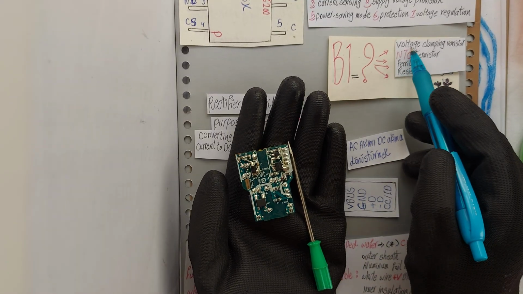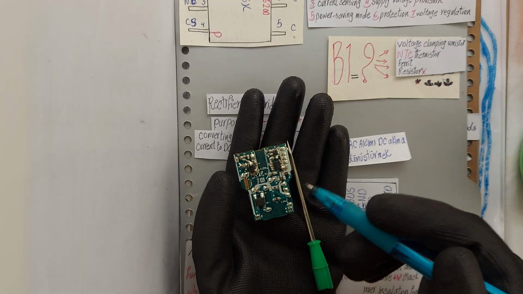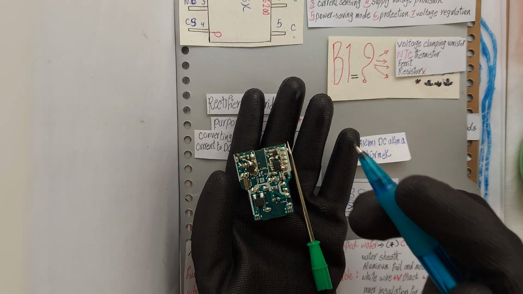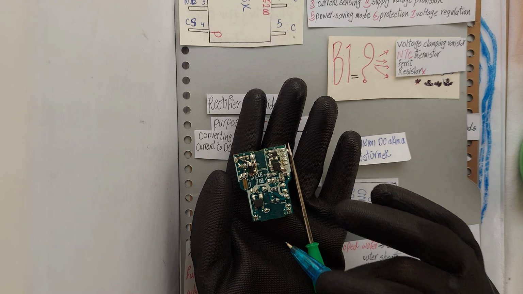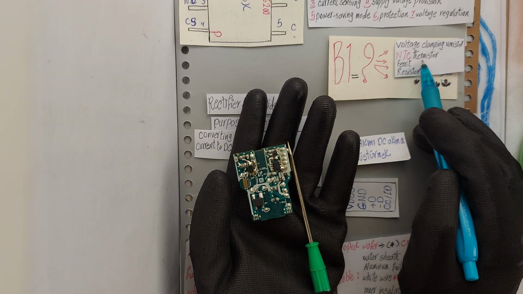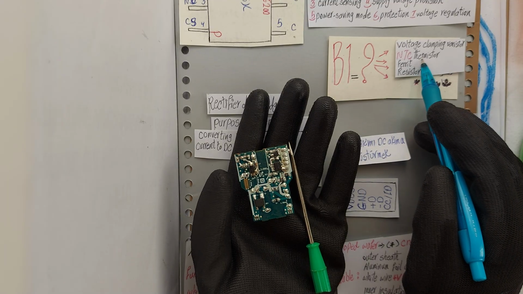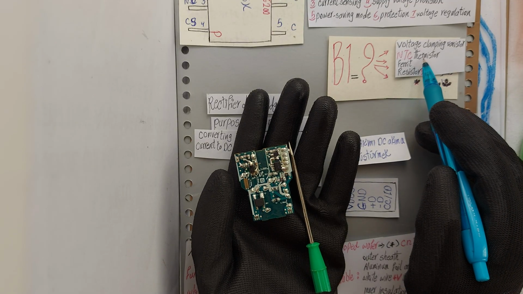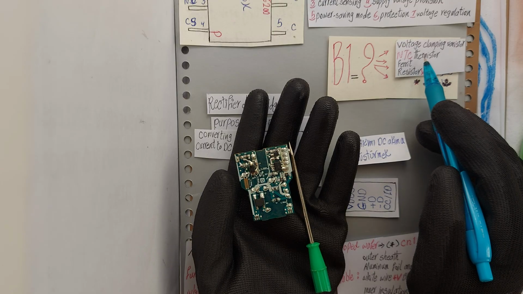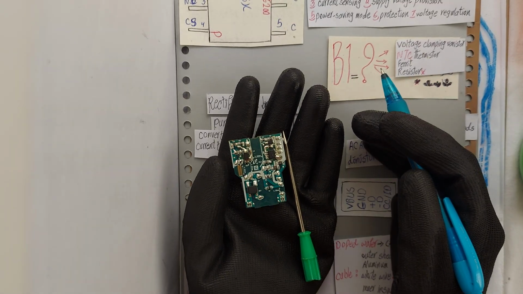At first, it can be a varistor, a voltage protector. If near the IC input, it's likely designed to protect against voltage surges. Then it can be an NTC thermistor. If in series with the AC input, it limits inrush current when the device is powered on. It can be a resettable fuse, PPTC.